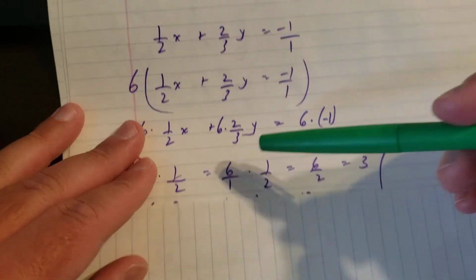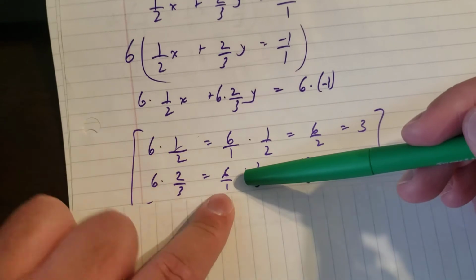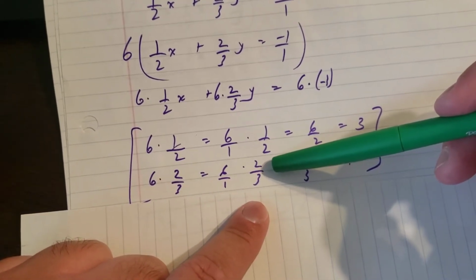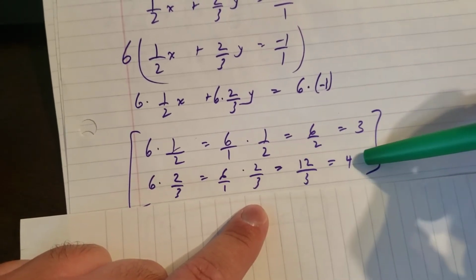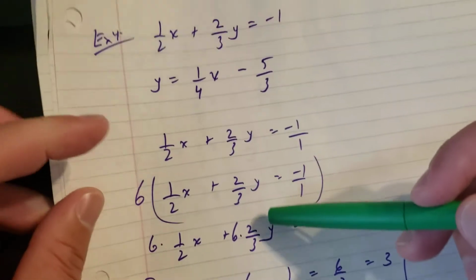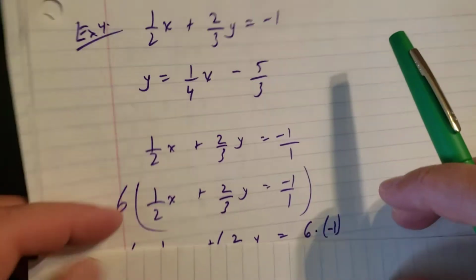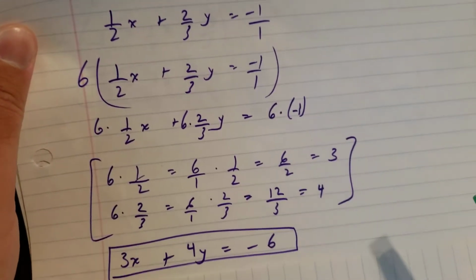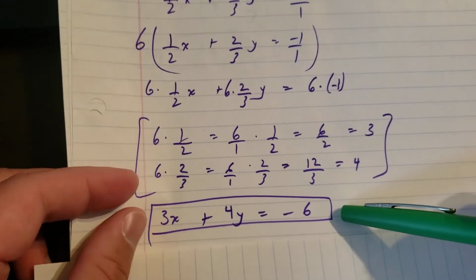Take the next one, so 6 times 2/3 y. Well, 6 times 2/3 will be 6 over 1 times 2 over 3. Multiply numerator by numerator, which would be 6 times 2 over 1 times 3, which of course is 12 over 3, which gives me 4. So this 2/3 y term will just become 4y. And of course, multiplying 6 by -1 gives me a -6. So this equation transforms into something a little bit nicer to look at: 3x plus 4y equals -6.